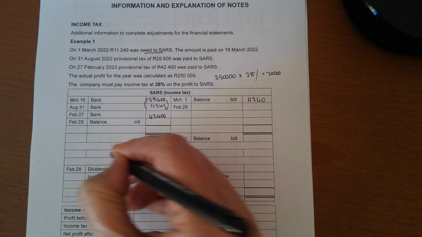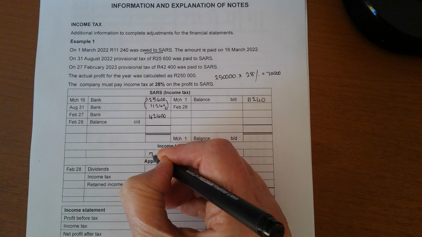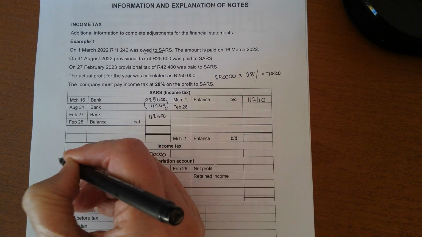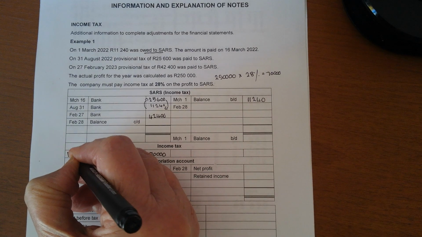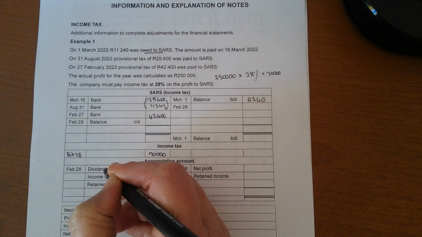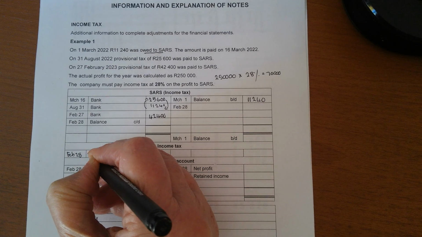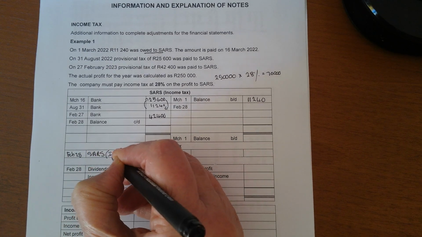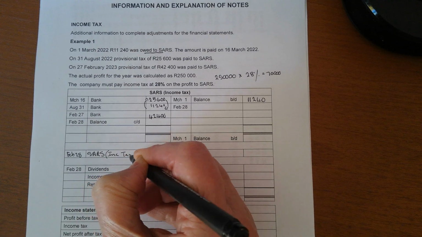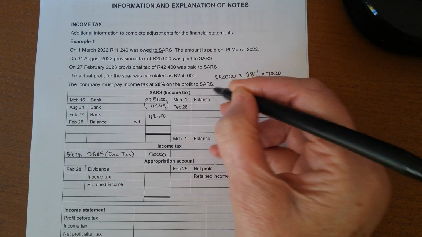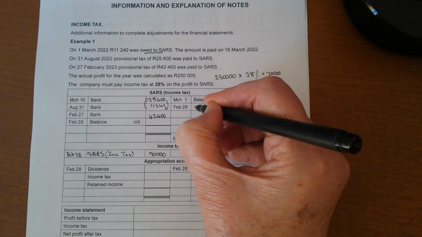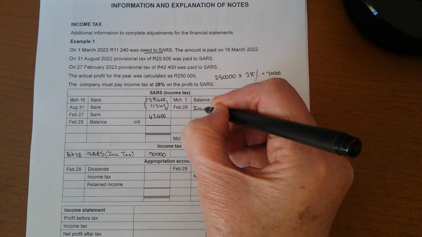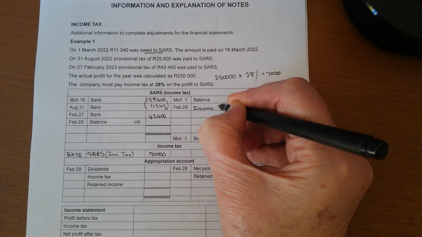So I'm allowed to write in my income tax account now, because income tax is expense, so I create an expense on February the 28th, and we indicate that this will be transferred and the double entry will be done in SARS income tax. And in the SARS income tax account, we will indicate income tax, because that is the account that was debited.